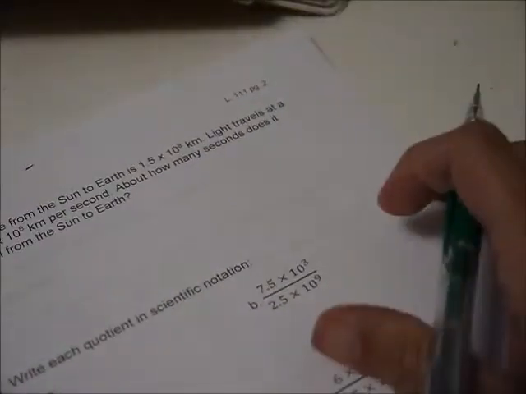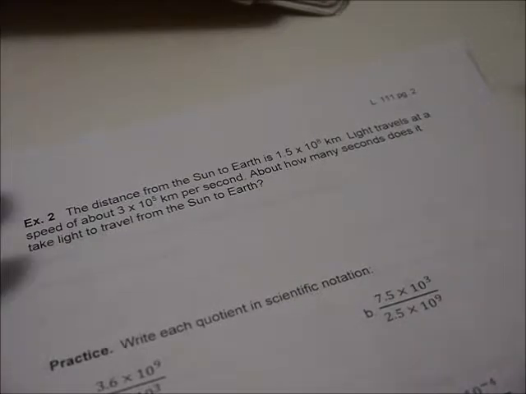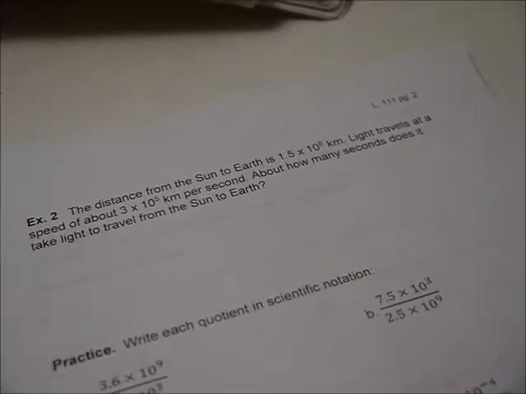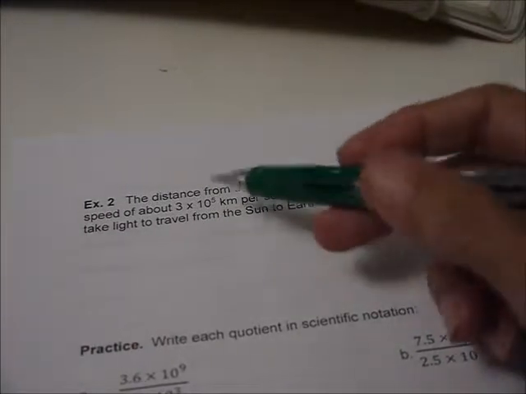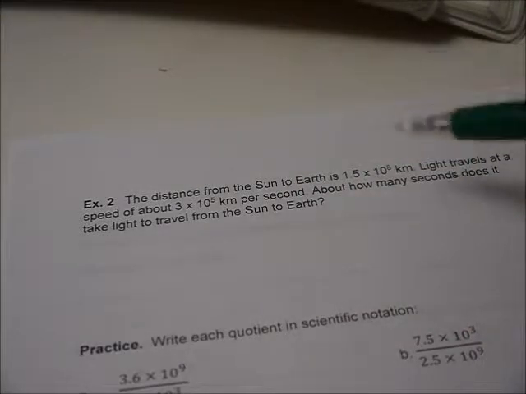Okay, so let's look on. Now we're going to try and use a real life situation. The distance from the sun to the earth is 1.5 times 10 to the 8th kilometers. Then they tell us a unit conversion. Light travels at a speed of 3 times 10 to the 5th kilometers per second. How many seconds does it take light to travel from the sun to the earth?